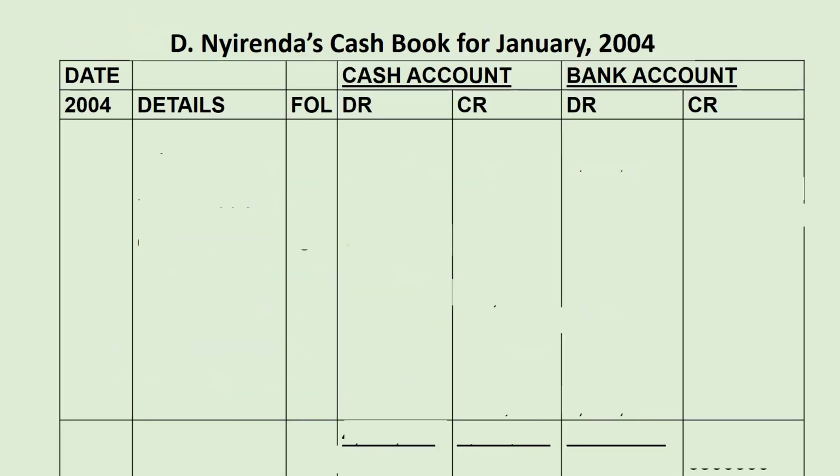So this is the layout for the 2-column cash book. On top is the name of the business owner or the name of the account. So in this case it's D. Nyelenda's cash book. Then at the end is the trading period, so this was January 2004.